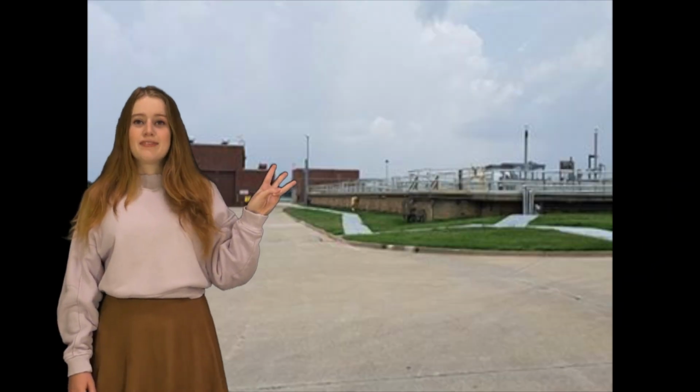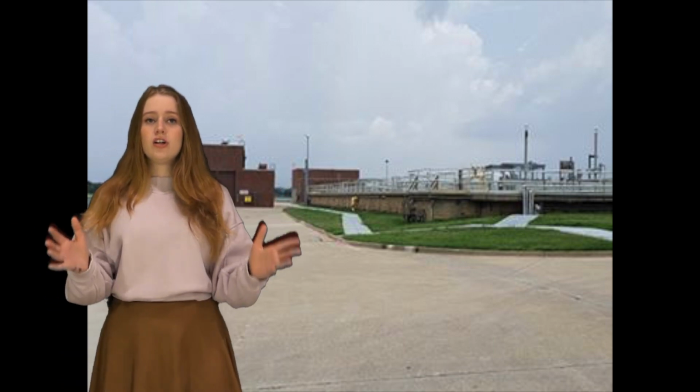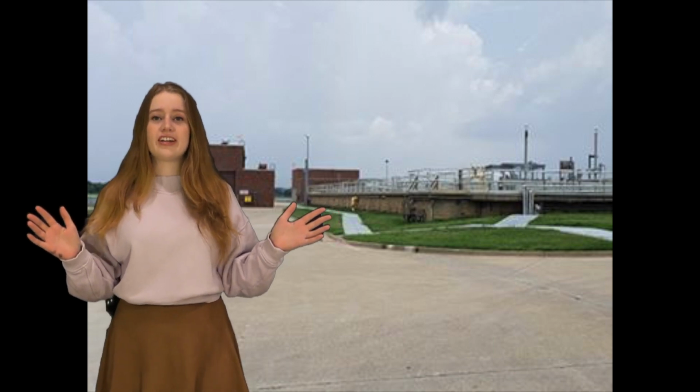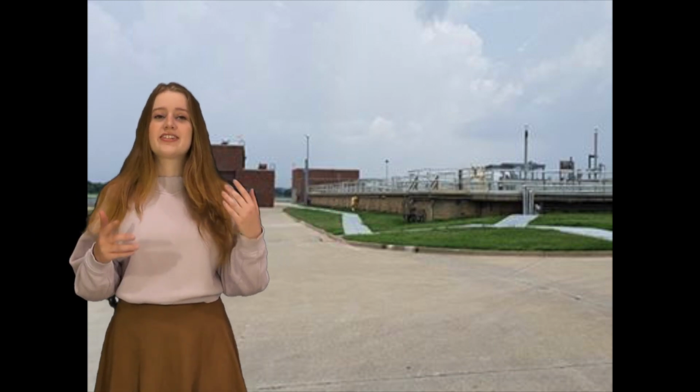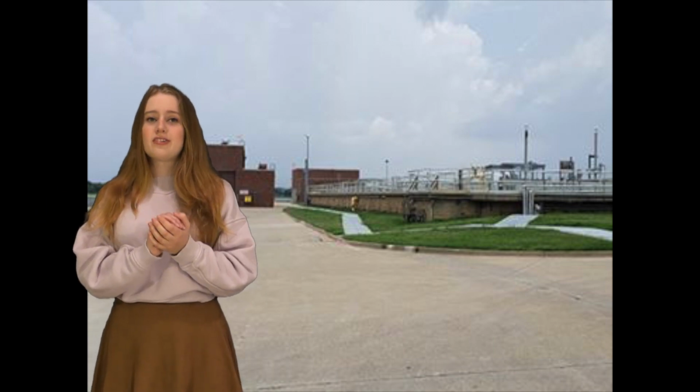The third step of this process is called flocculation. Here, the water is moved to large pools where these big, slow-moving machines called flocculators mix it up so that they can stir together the particles so that they clump up into even larger particles.